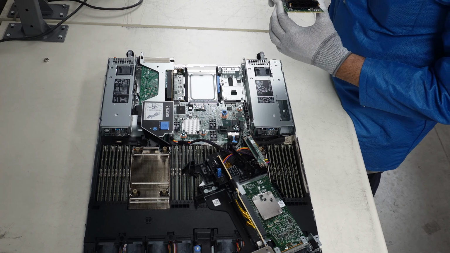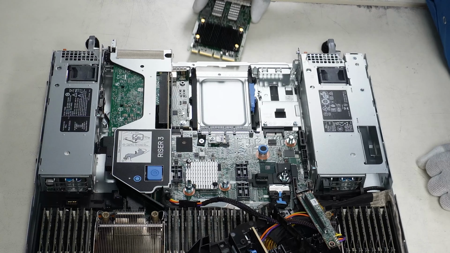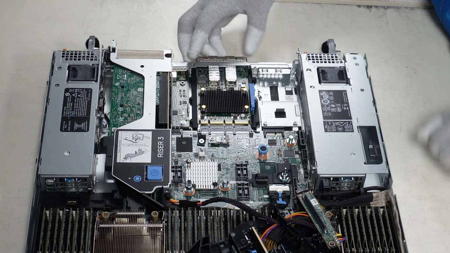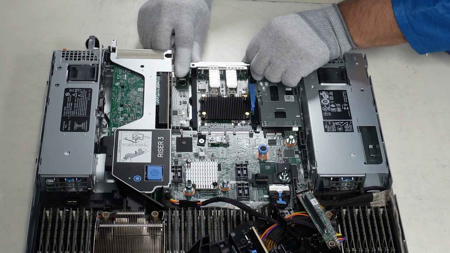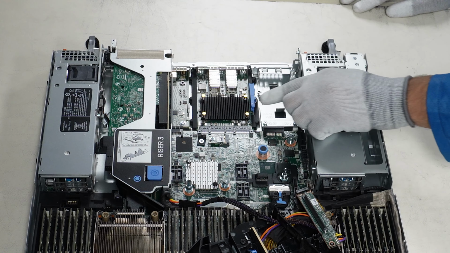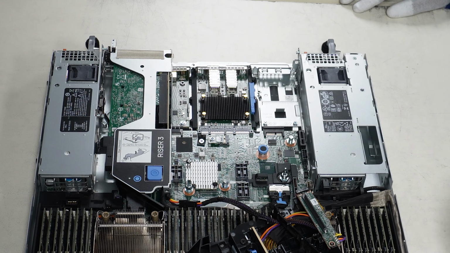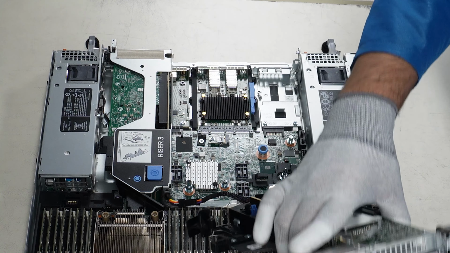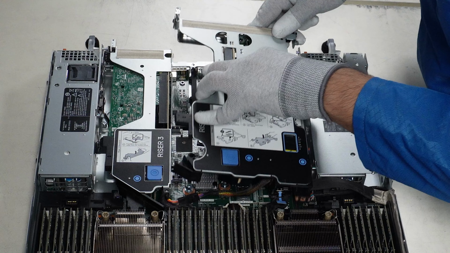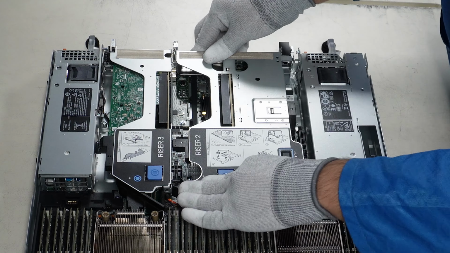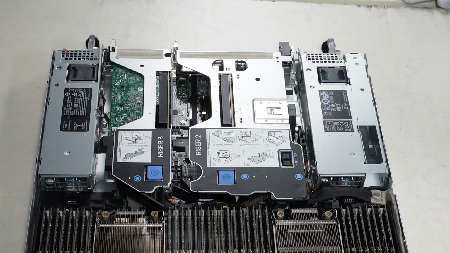So first you will need to lift the blue lever up, and then now we're ready to slot in the OCP 3.0 NIC. So go ahead and push the OCP card into the slot all the way in, and then you're going to press that blue lever back down. So now that the OCP 3.0 NIC is installed, we can go ahead and set this riser back into its original position. And congrats! You've successfully installed your network cards via PCIe and OCP for your Dell PowerEdge R660 server.